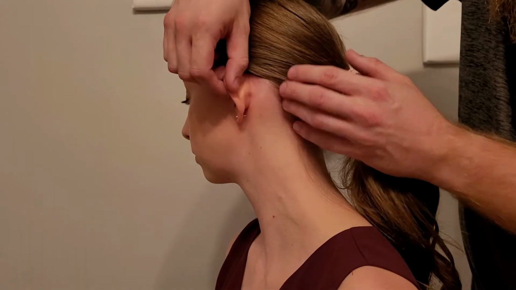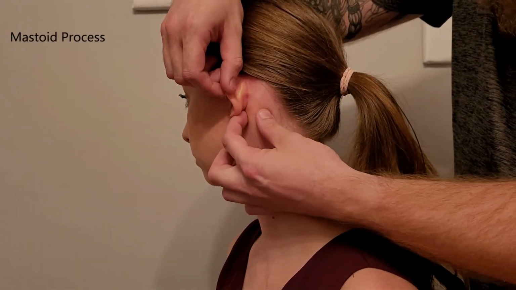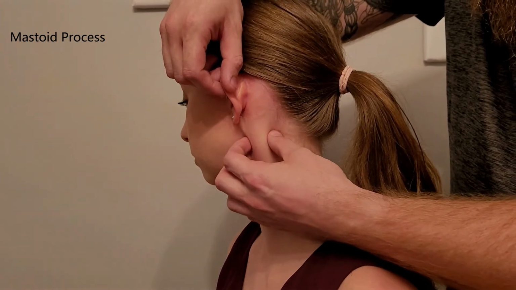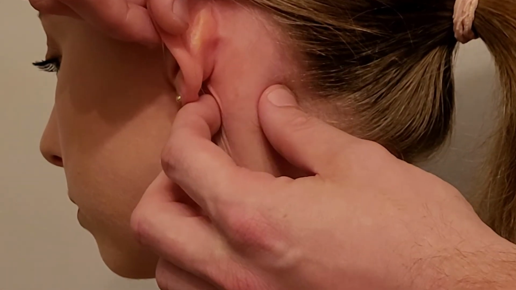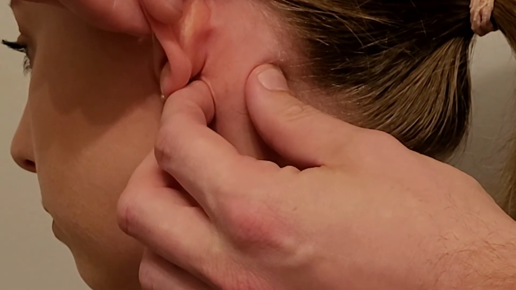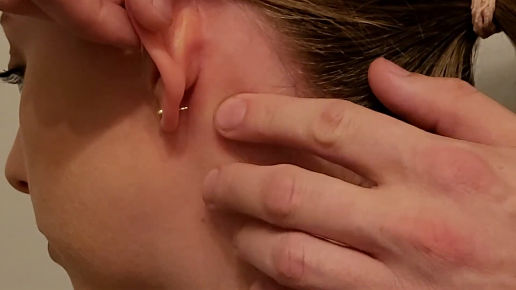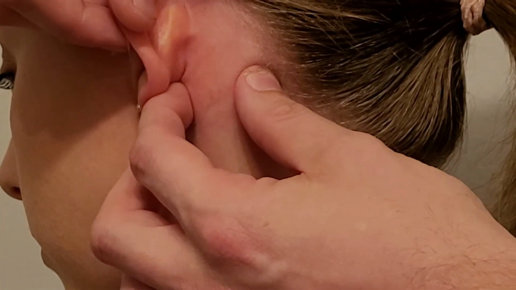So as we pull the ear forward, this landmark right in here is known as the mastoid process. It's quite easy for you to grab. And a muscle that I'm kind of outlining right now is sternocleidomastoid. So that's going right up and inserting into this mastoid process. You also have two other muscles utilizing it as an attachment too. So this is something you should definitely get to know.